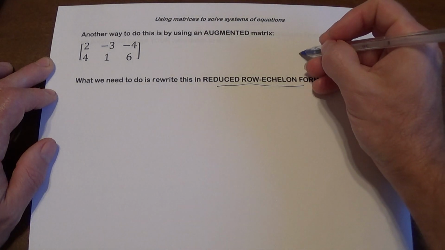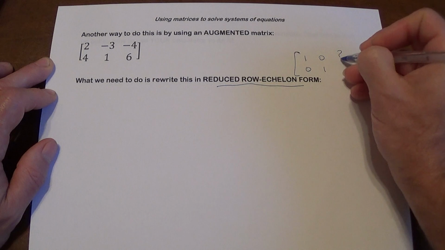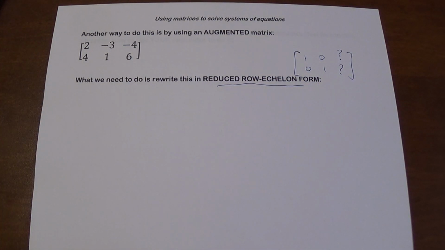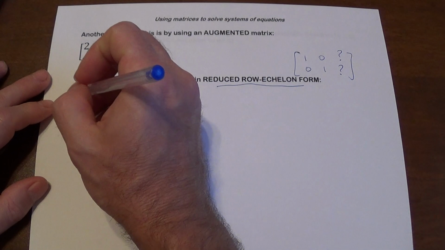And the goal that we're trying to accomplish here is have it written in this form. That's what a reduced row echelon form is. So let's talk about how to do this by hand. Like I said, it's a bit tedious, so bear with me.